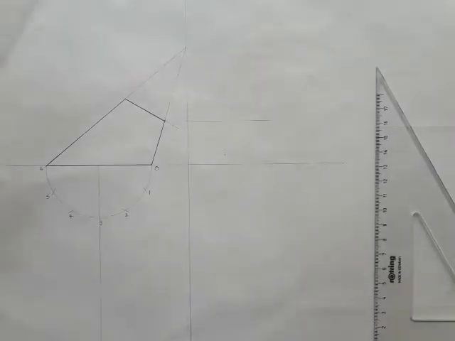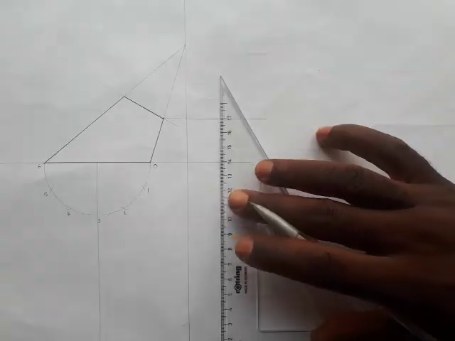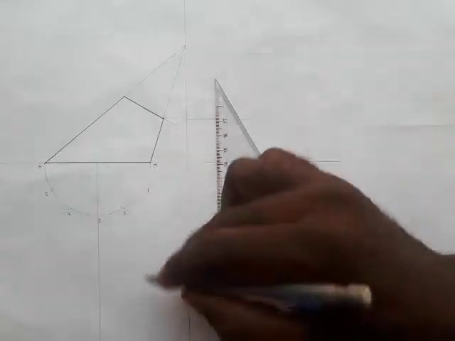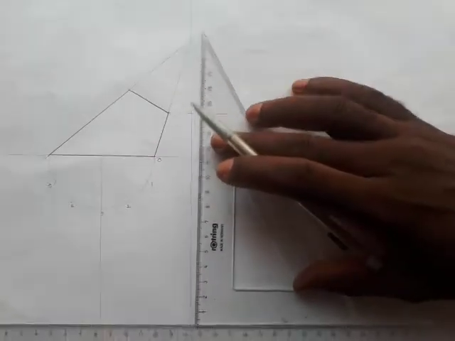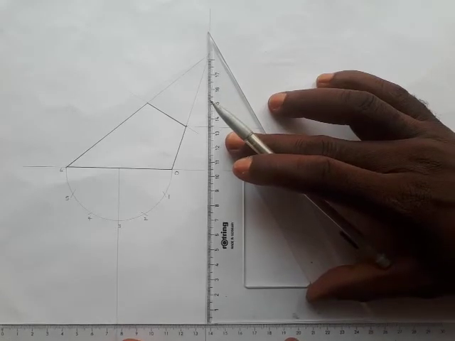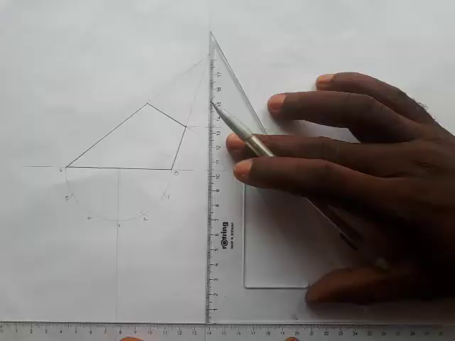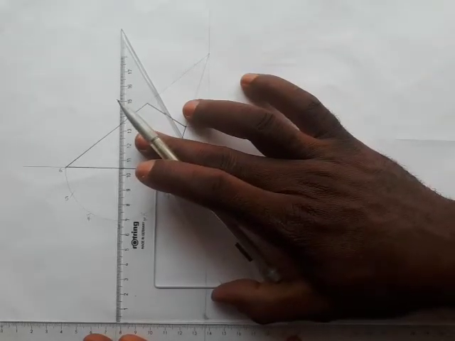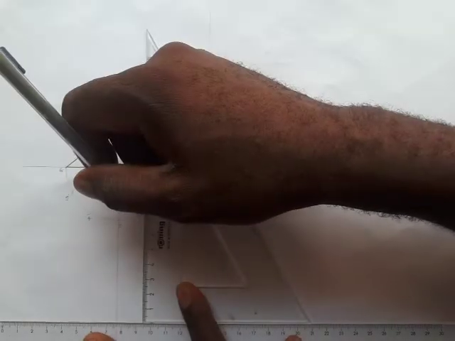Okay, now transfer lines. Now I'm going to transfer the lines. I will transfer it all the way down because I'm going to make use of them later. You see the reason why I said so. Don't worry, let me just transfer the lines there. I will extend them later so you don't get confused. All right, so transfer lines to this point here to touch the base.